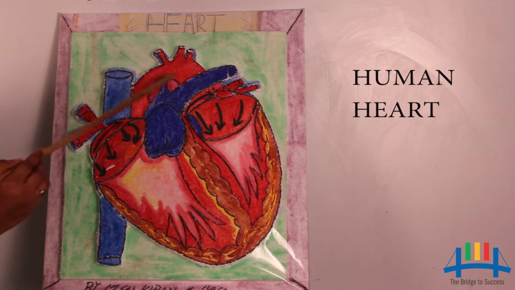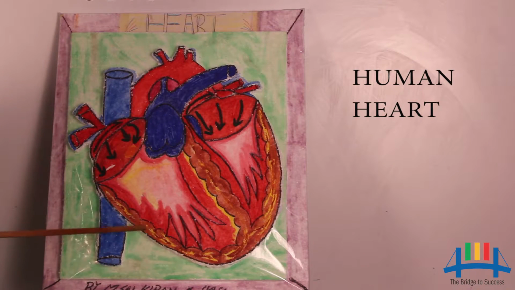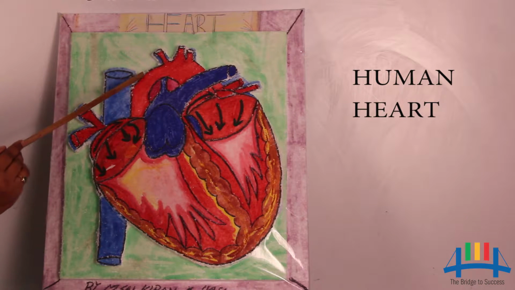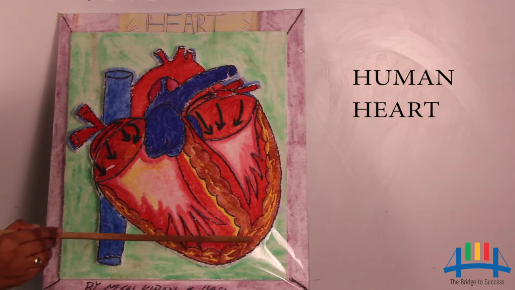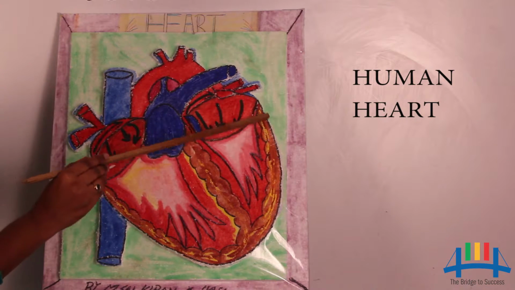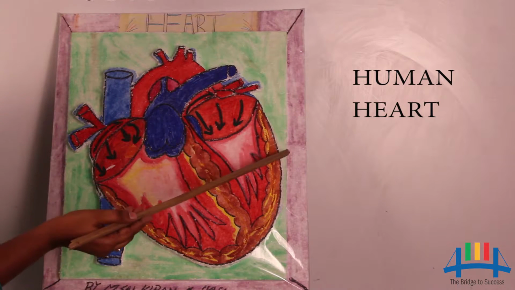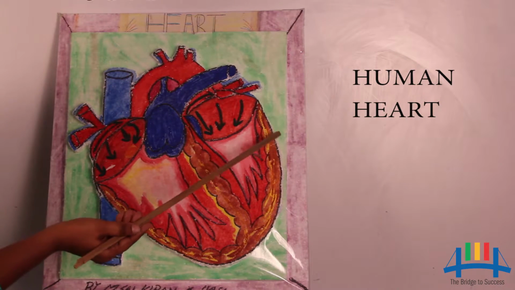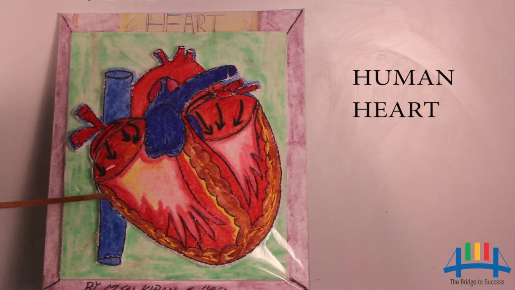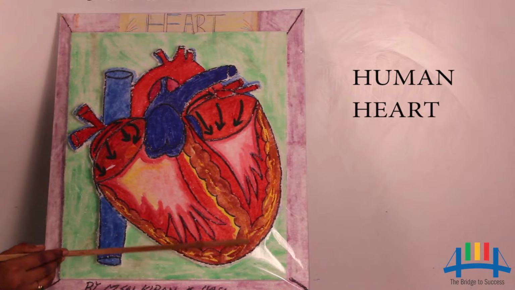When we observe the model of the human heart, first you can observe this outer layer. It's called the pericardial membrane. Commonly two layers are present around the heart, and in between the two layers fluid is present, called pericardial fluid. It gives protection from injuries or physical injuries. So this is the pericardial membrane, with fluid between the two membranes. That is the first, the outer portion.